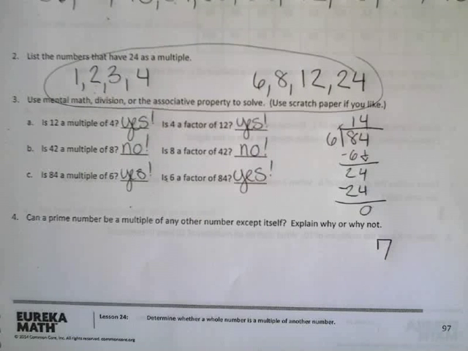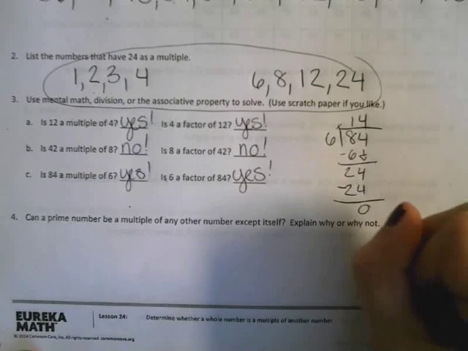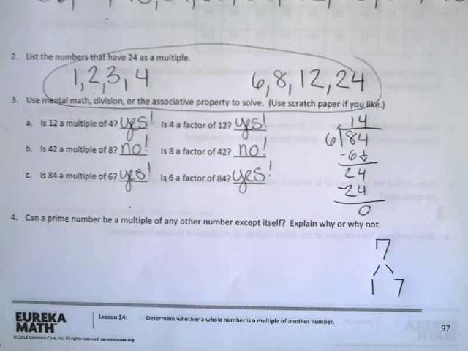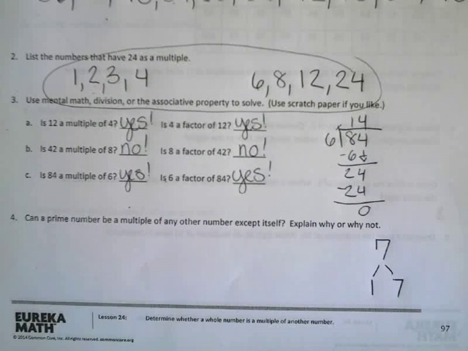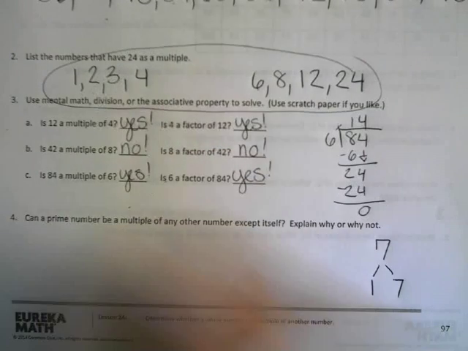What 2 factors do prime numbers have? Josie? Itself and 1. Yep, so its 2 factors are 1 and itself. So what about this 1? Can we skip count by 1 to get to 7? Yes. Can we skip count by 1 to get to a different number? Yes. So a prime number is also a multiple of what number? 1, because it has the 2 factors, itself and 1. I know it gets confusing. So the answer is yes.